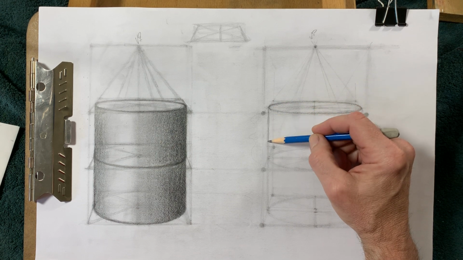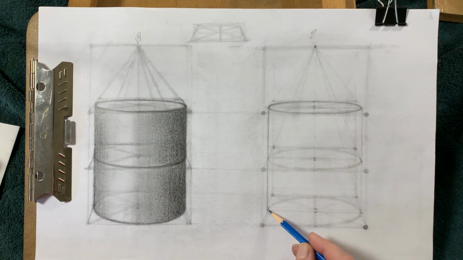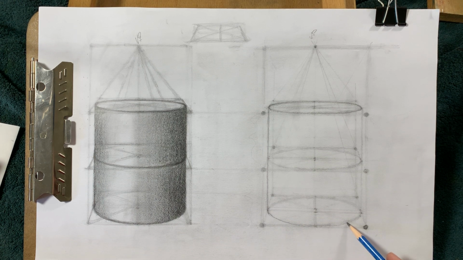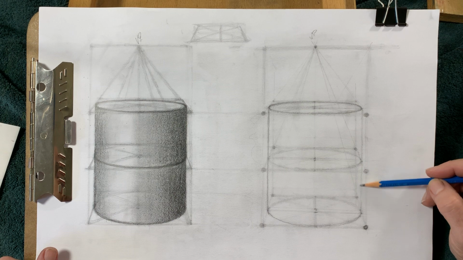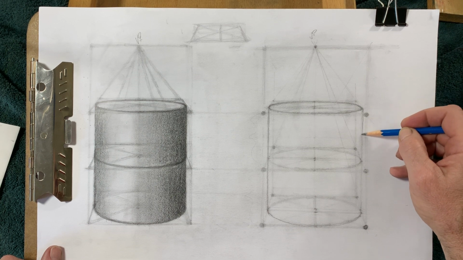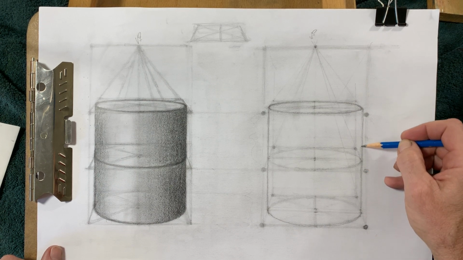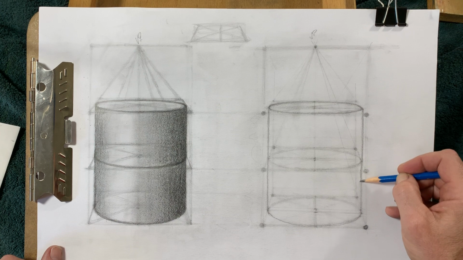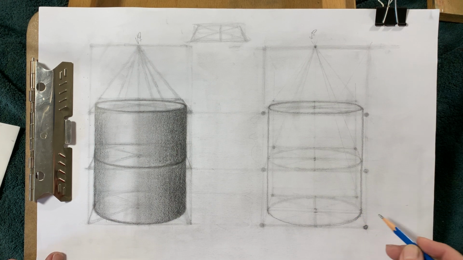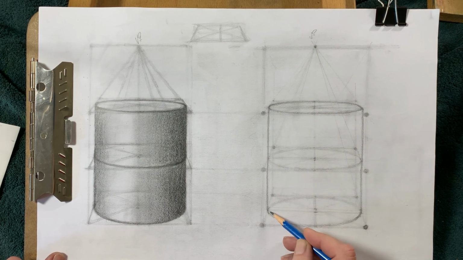Do that ellipse, where it meets this one, where you line up over here. I wish I had more drawing board right about now. So that would be the basic outline of the cylinder.